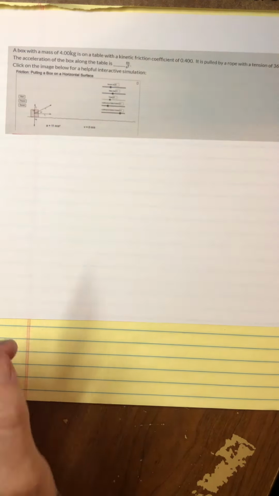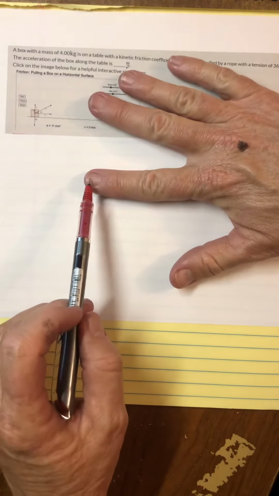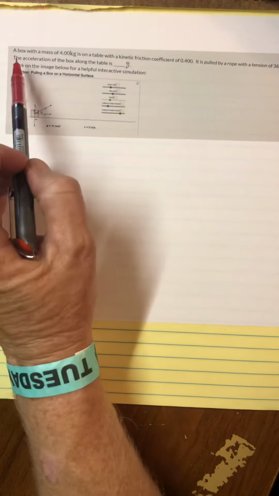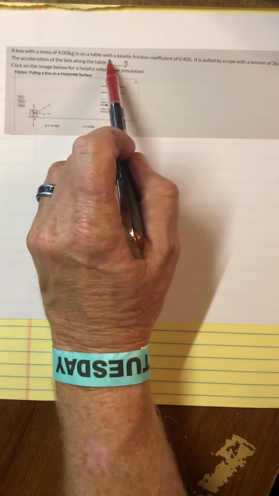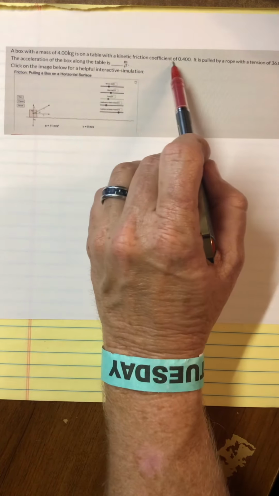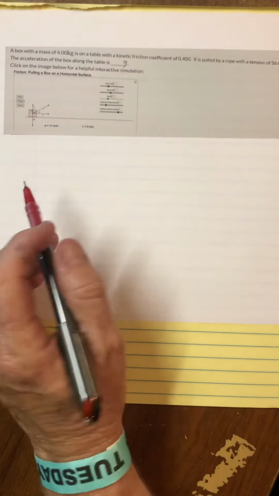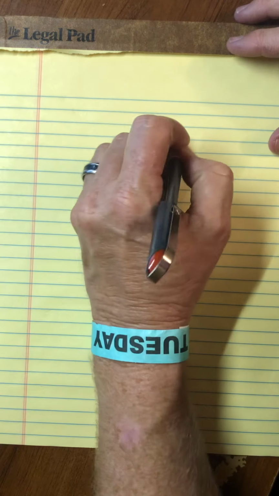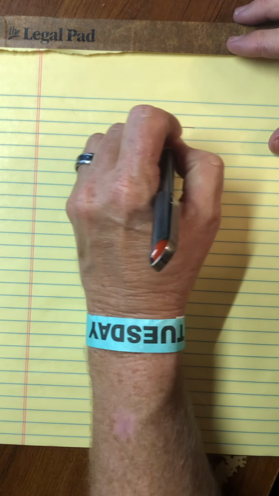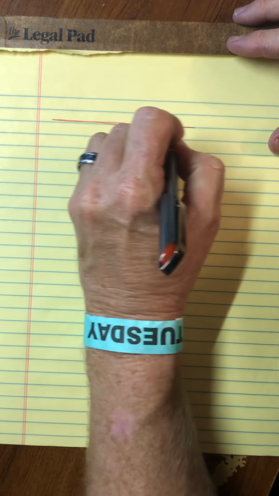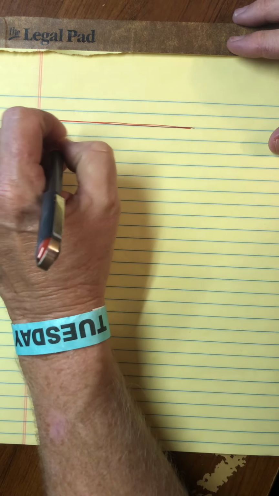Okay, so let's just read this problem together, and again, start with number 1, good physical picture of what's going on. So we got a box with a mass of 4 kilograms, and it is on a table that has a kinetic friction of 0.4. Now, the sentence ends there, so I probably need to keep reading, but unless I read otherwise, my first thought is to imply that a table is level.